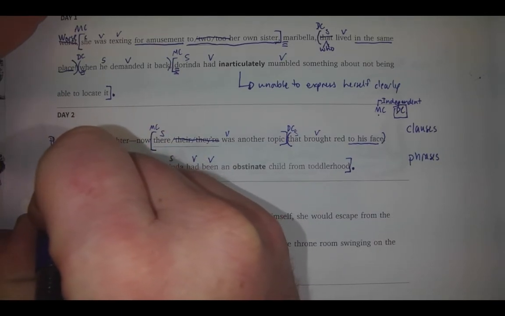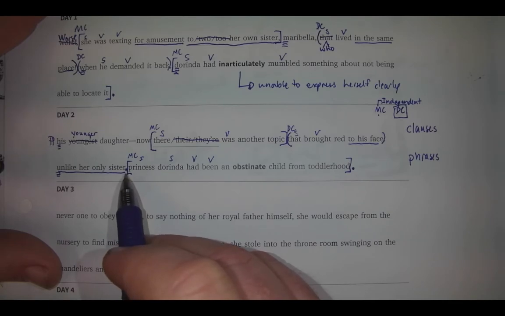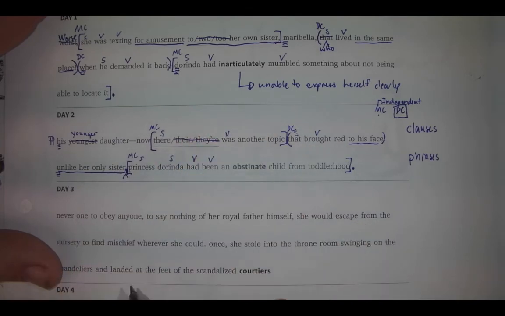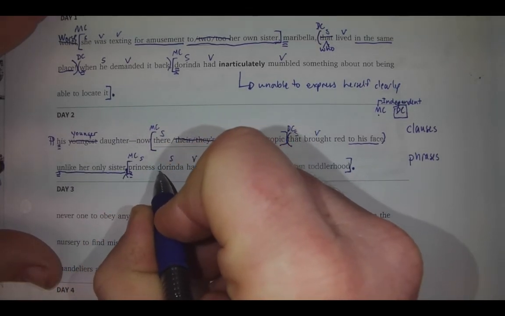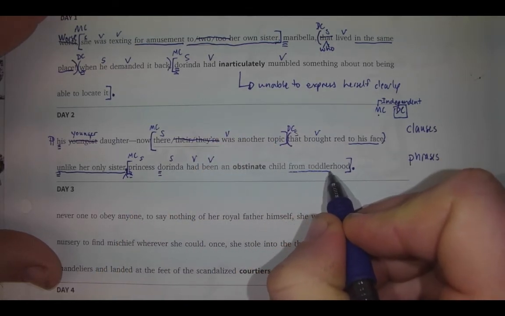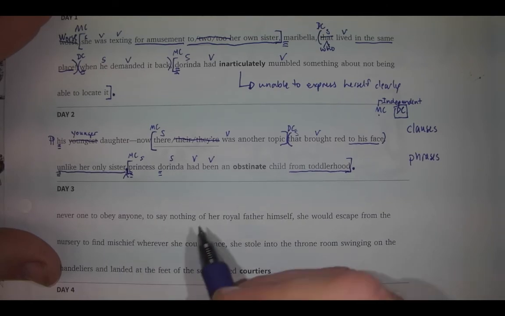We should capitalize this as the first letter of a new sentence. I put the comma in there. I should put a caret there to make sure I see that. And then capitalize Princess Dorinda. Had been an obstinate child from toddlerhood, it's going to be our prepositional phrase. So those are the corrections that you should make for day 2.